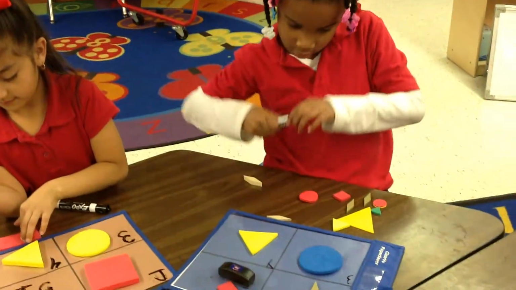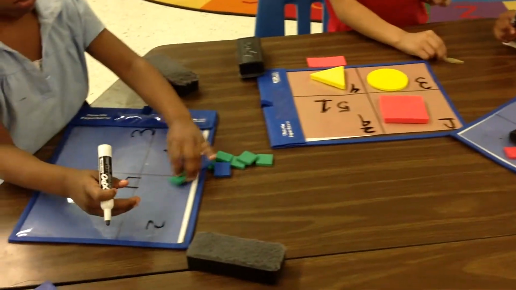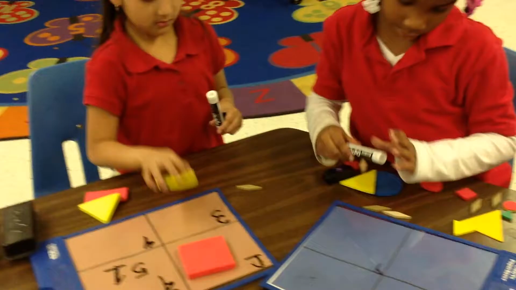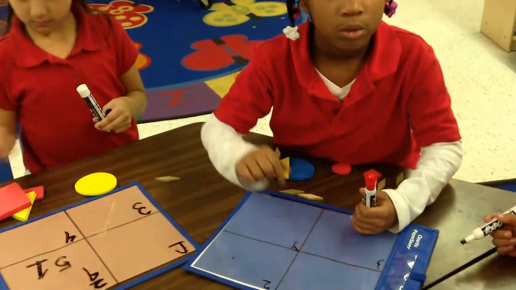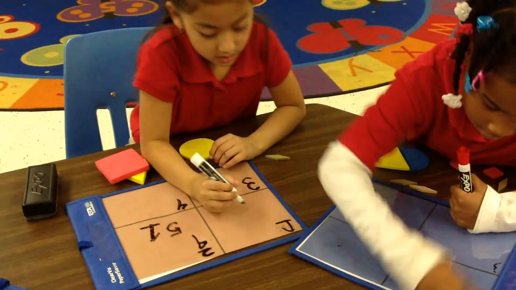Okay, what I want you to do is draw a picture of a rectangle. You have to take the shape. I don't really know how to do that. Draw a picture of a rectangle quickly.